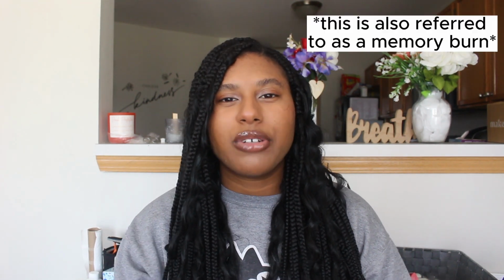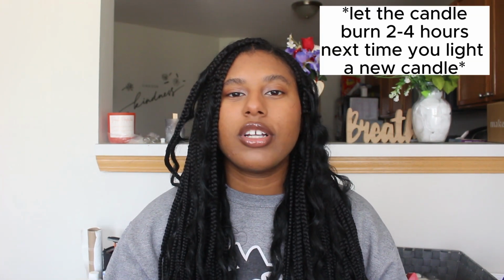Usually a candle tunnels because the wick is too small or because the flame is extinguished prematurely. Let's say that you burn a candle and after a little bit you extinguish the flame and the candle wasn't able to burn completely. Basically what will happen is that the candle kind of sets a boundary for itself where it'll only get to that melt pool every time for the rest of the burn. So to solve the issue of tunneling, I would say to use a bigger wick, try that. And also if you did extinguish your candle early, let the candle burn for like 2 to 4 hours to let it get that full melt pool.